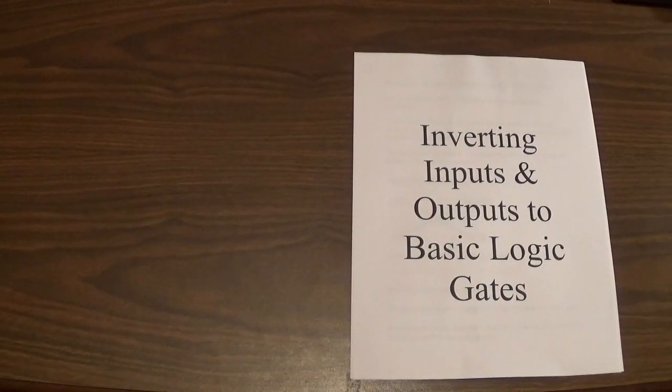Okay, so in this video, we're going to look at inverting inputs and outputs to the basic logic gates. So we're going to look at the effects that adding inverters to our basic logic functions has, and how we can create other logic functions or operations by adding inverters to either the output or the inputs or both. And see how we can create that and look at why that is useful and can be beneficial in certain applications.